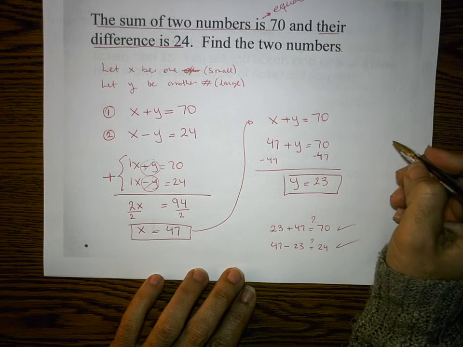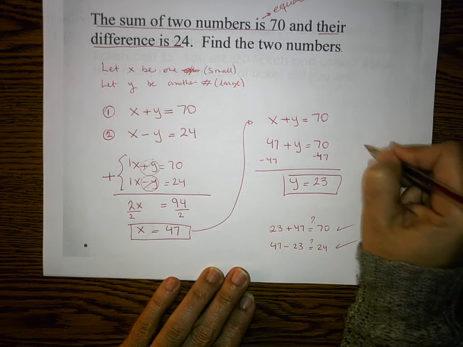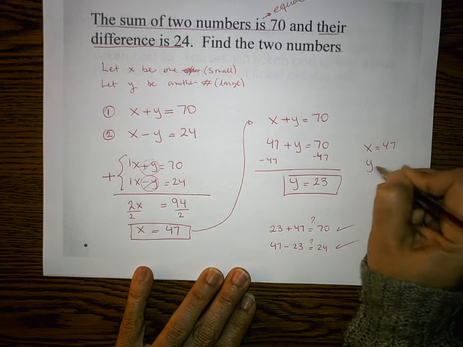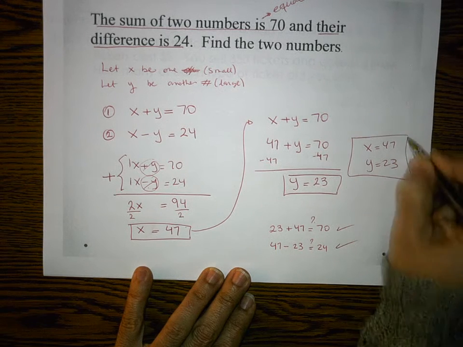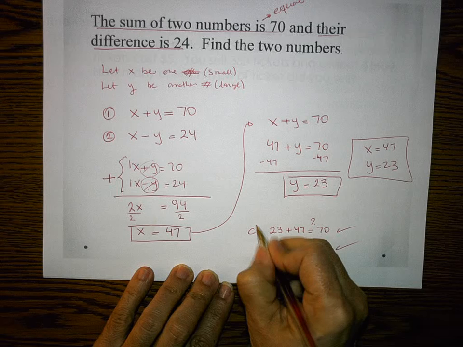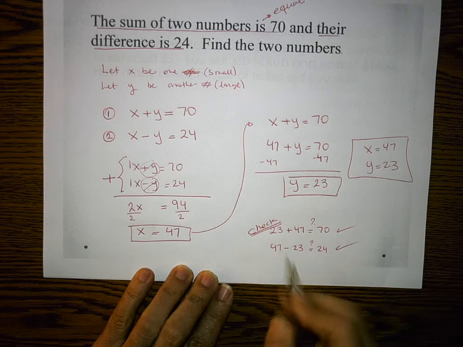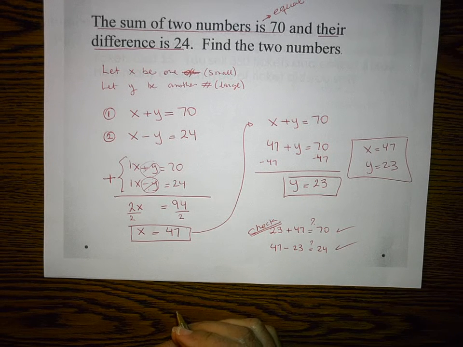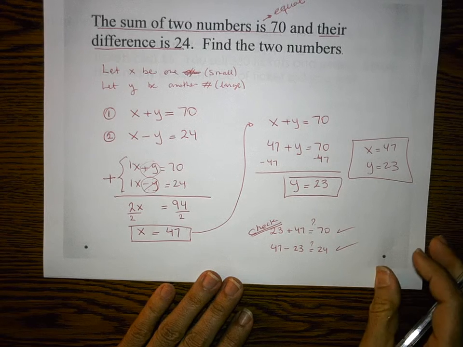I can give an answer as an ordered pair, or I can just say x equals 47, y equals 23. And that is our answer. So I'm checking here. This was just a check. I used mental math, but you can use a calculator. You are going to be allowed to use a calculator on the test.